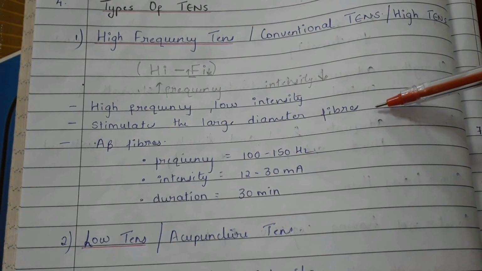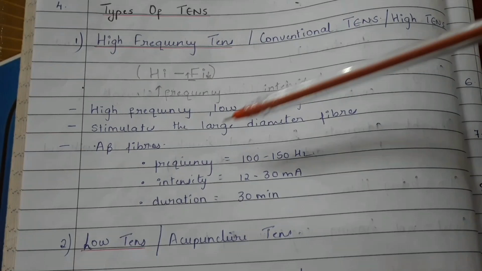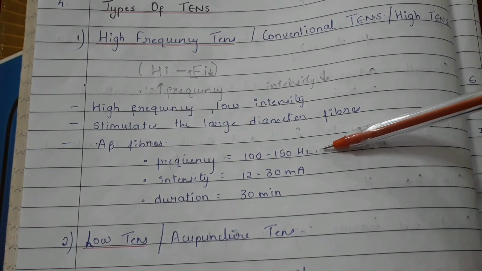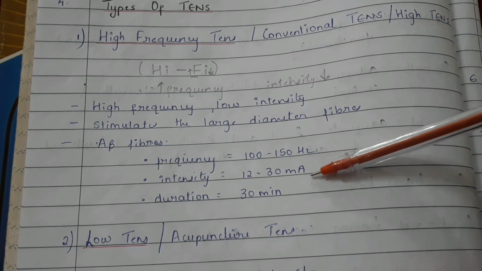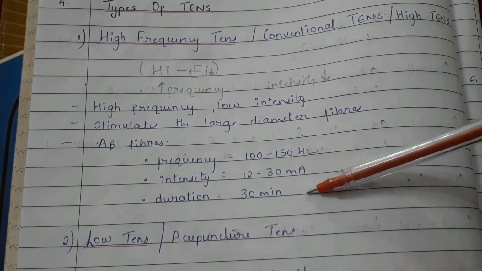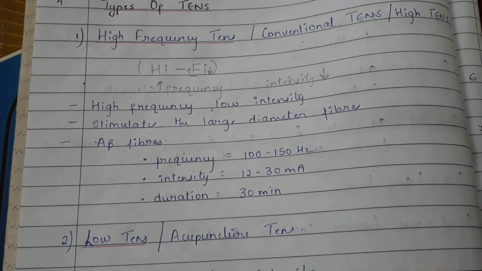It stimulates the large diameter fibers, that is the A beta fibers. Frequency used is 100 to 150 Hz. Intensity is about 12 to 30 milliampere and duration is around 30 minutes.